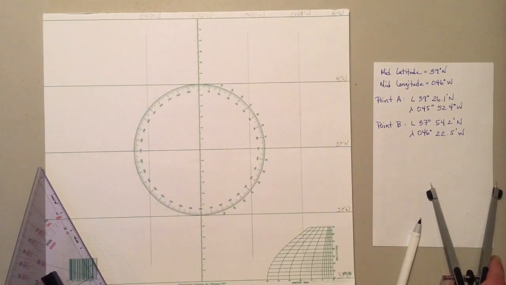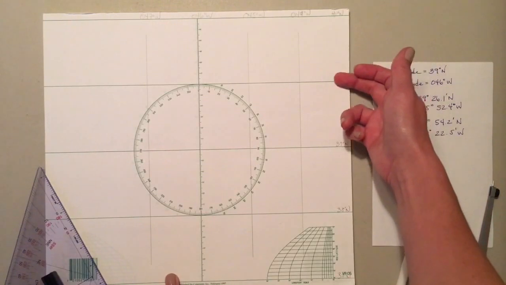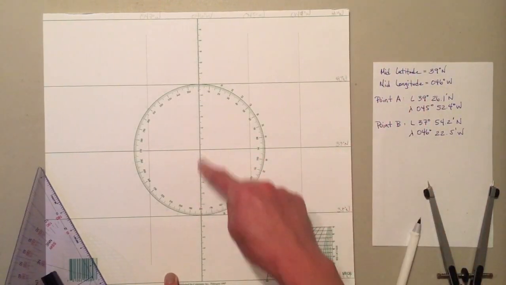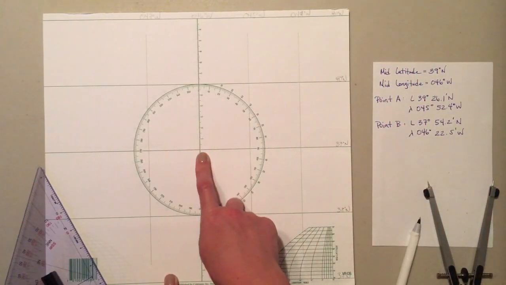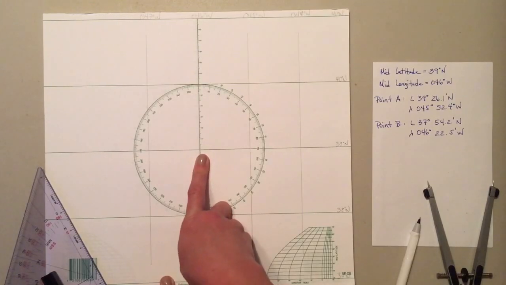Okay, so now that I have a latitude and I have a given latitude scale, right? Also a distance scale, because we know that 1 minute of latitude is 1 nautical mile.